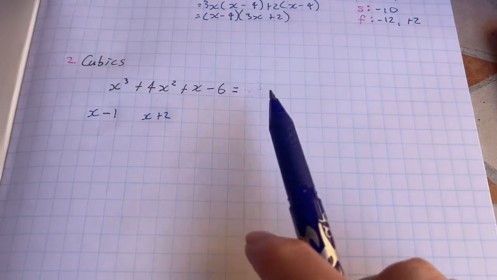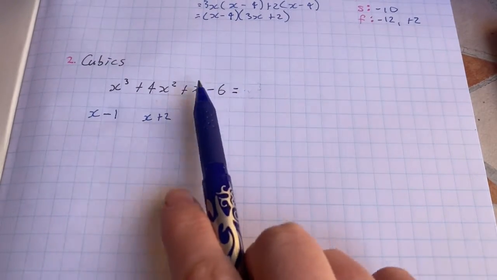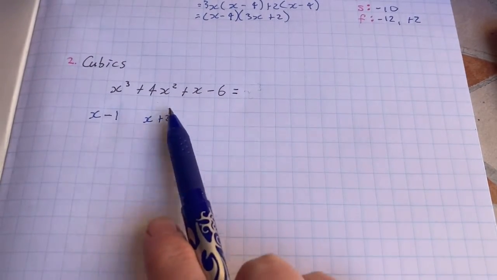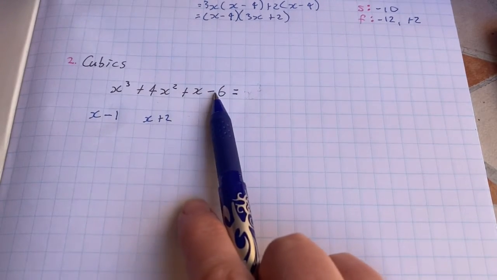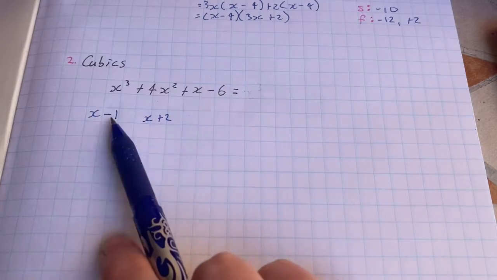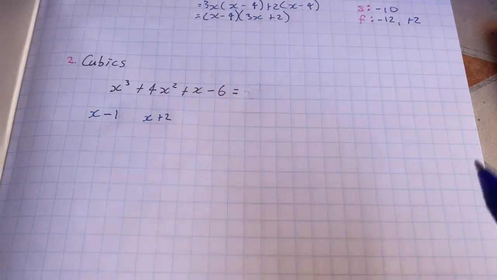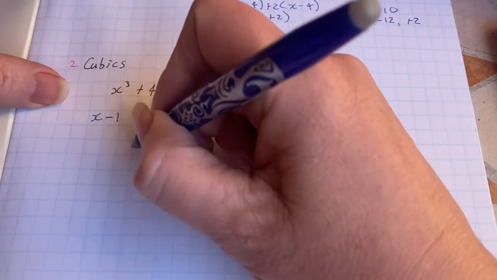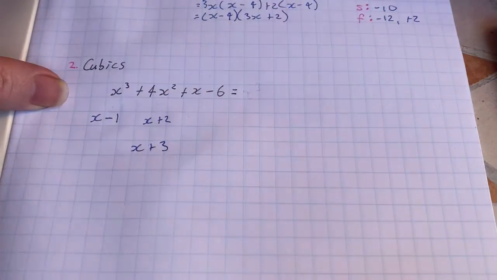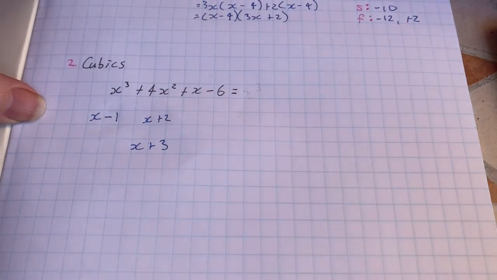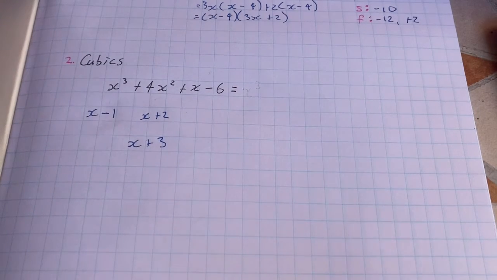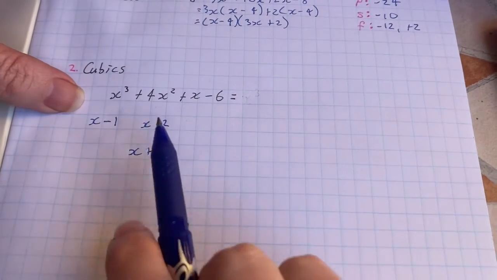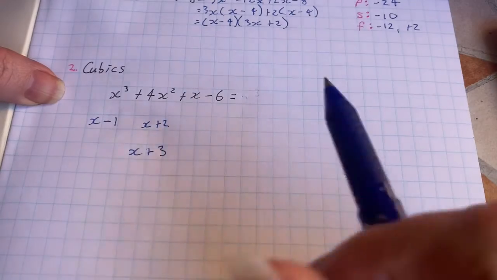I could just use guessing and checking and find the third factor quite easily now too, because if I multiply these out, I'm going to get negative 6. So the third factor is going to be a positive, and 1 times 2, so times 3. So the third factor is actually going to be x plus 3. And those are the 3 factors. So with a simple cubic like this, that's probably actually the easiest way to do it. But I'm going to show you, I'm going to divide out the x plus 2.